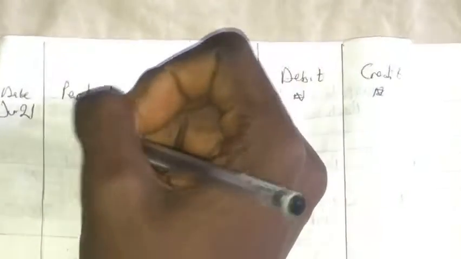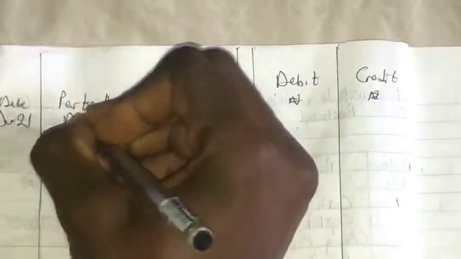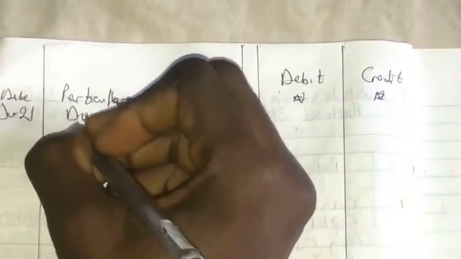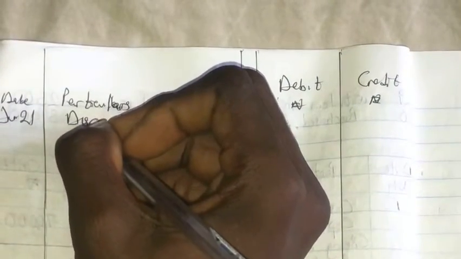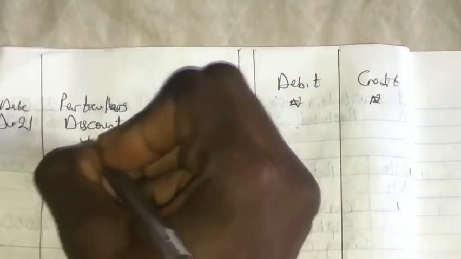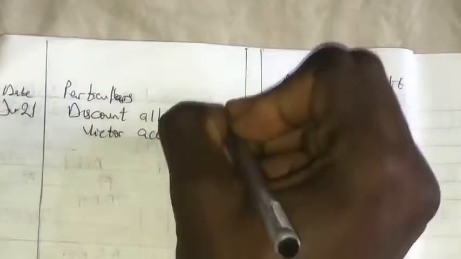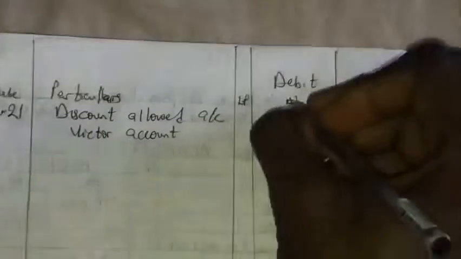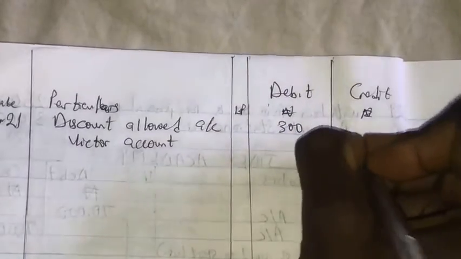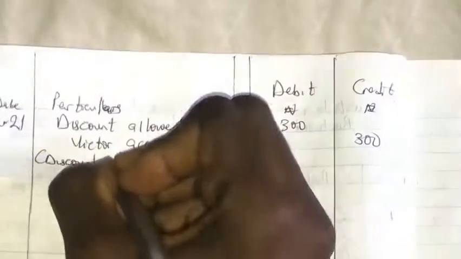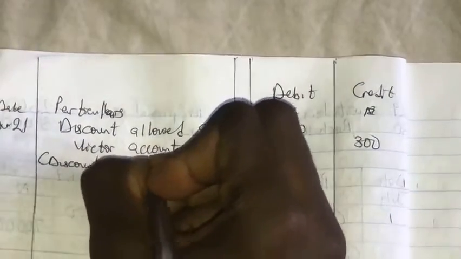You allowed discount, so you put your discount allowed 300 and your Victor account 300. Discount allowed on payment from Victor.